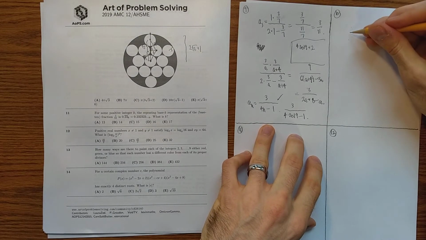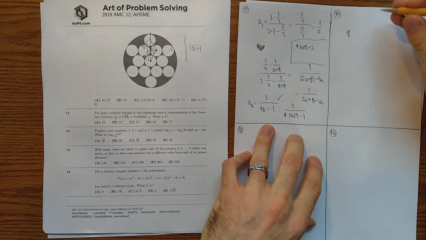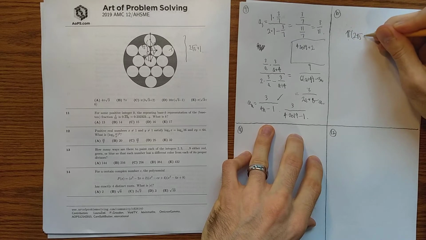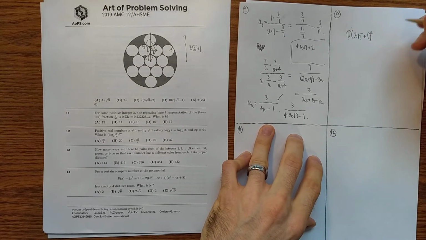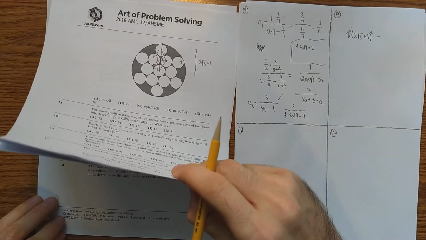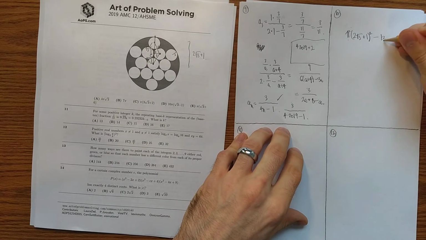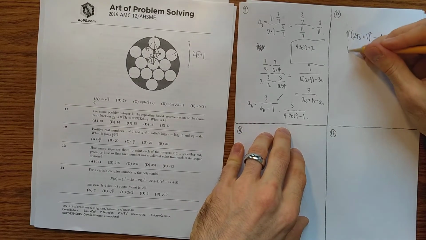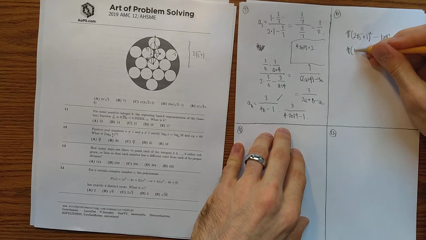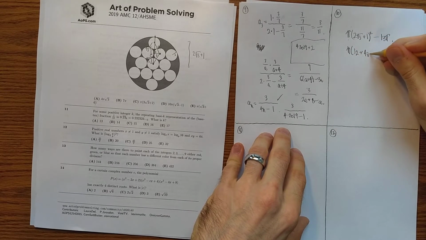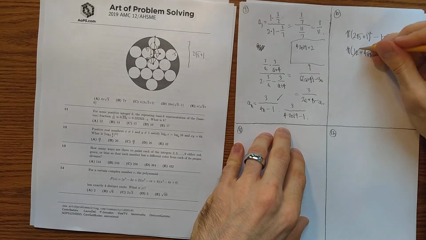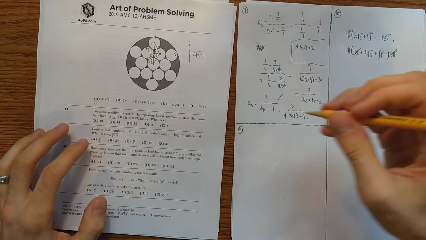Okay, so now my area is pi times 2 root 3 plus 1 squared minus, how many are there? 13? 13 pi. So this is pi times 4 times 3 is 12 plus 4 root 3 plus 1 minus 13 pi. So these all nicely cancel out. I get 4 pi root 3.